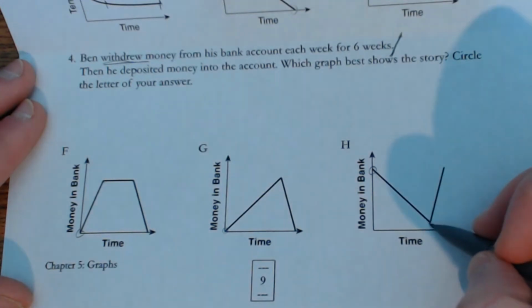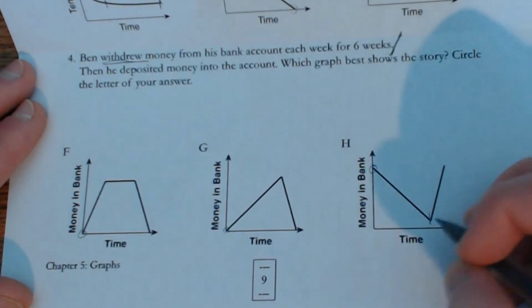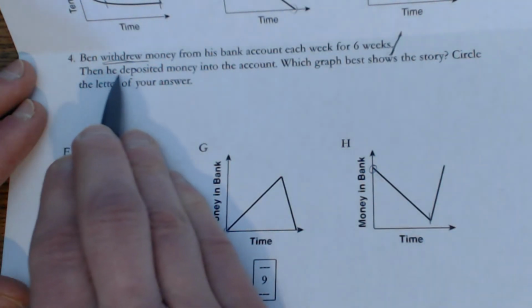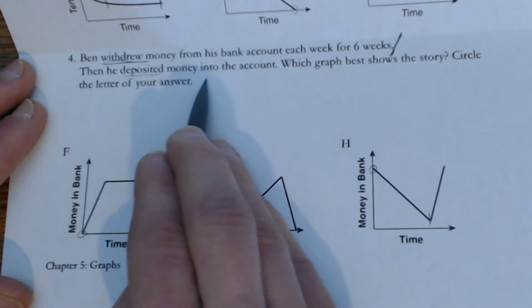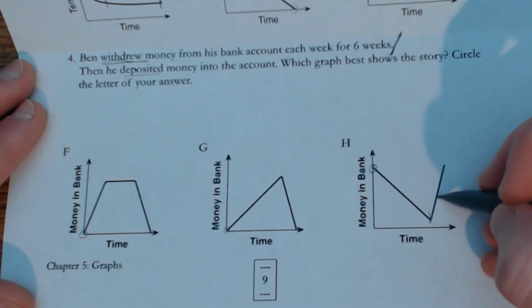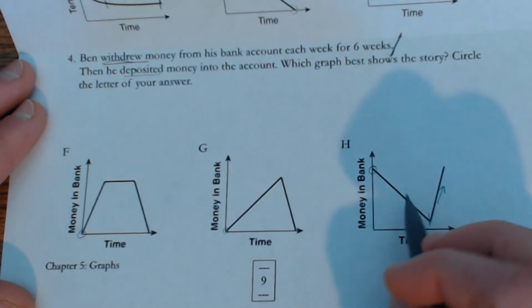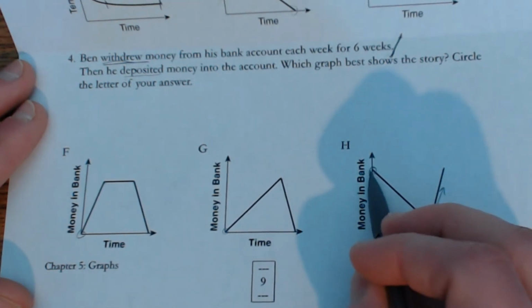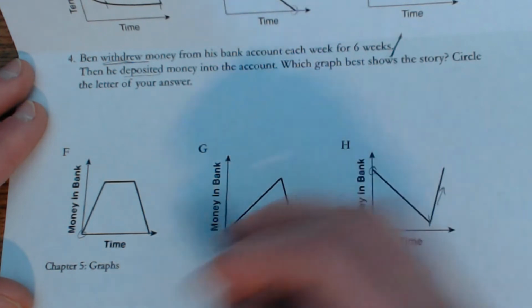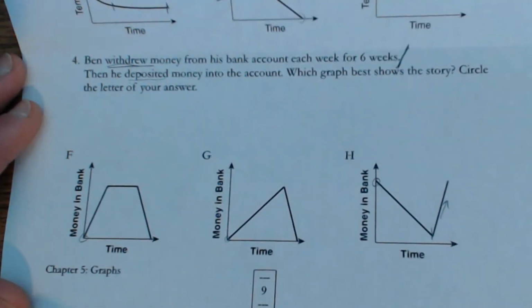So here he is for 6 weeks. This is probably week 6. He's taken money out. Then he deposits, or puts money back into his account. So here it is going back up, all right? So this one clearly is our answer, as it's the only one where he started with money to take out. All of these are implying that he put money in right off the bat. Okay, so that is the end for that one.